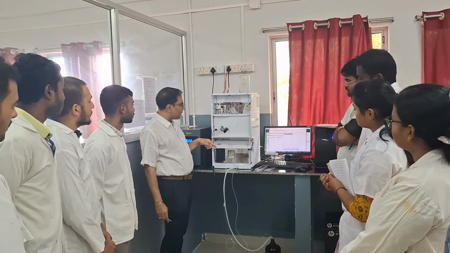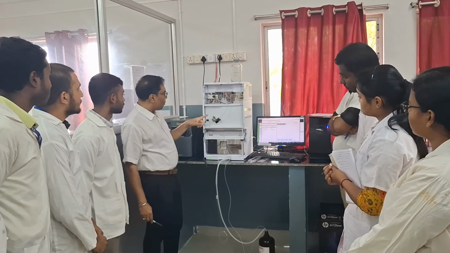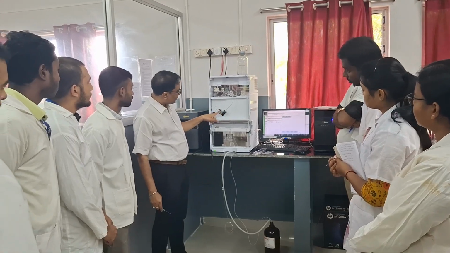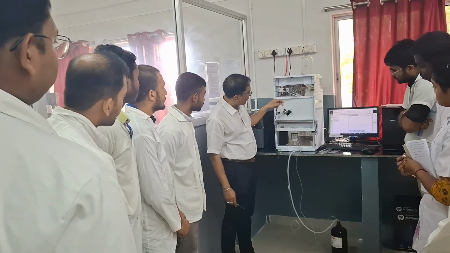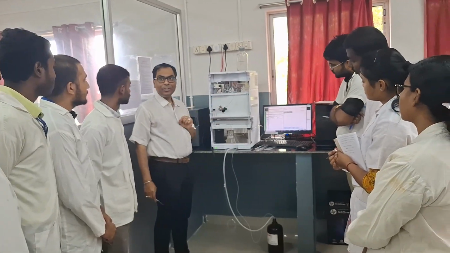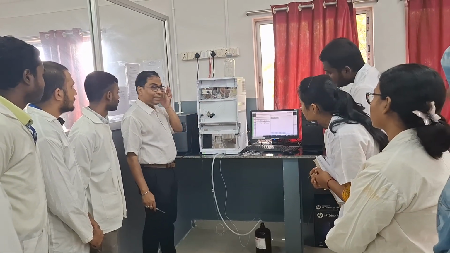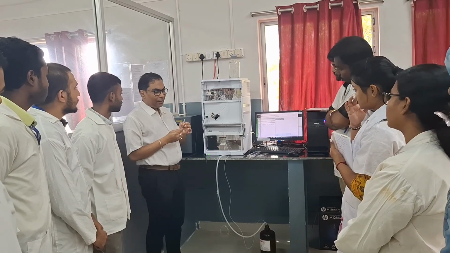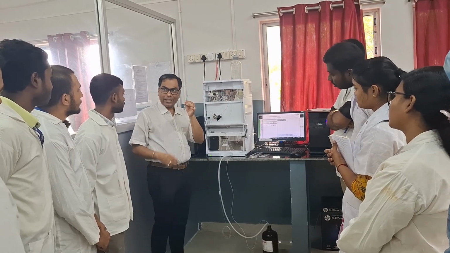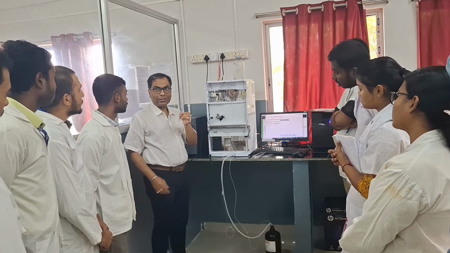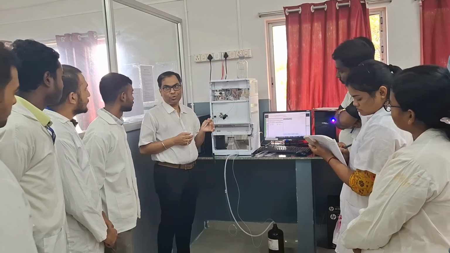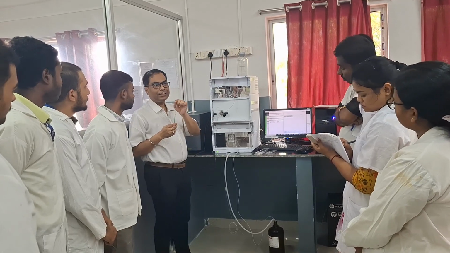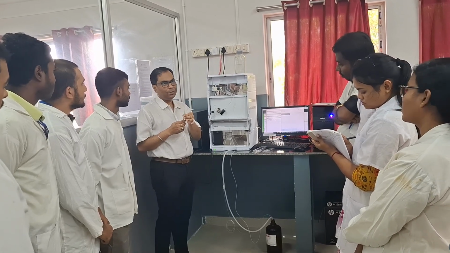So the next portion is the injector. What is this injector? You can see here this injector has a knob with two positions. One is the load position, another is the inject position. How is the sample injected? We are using this syringe. This is a specialized syringe used for sampling or injecting the sample into the instrument. You can see the needle is blunt, not sharp like the ones humans use.